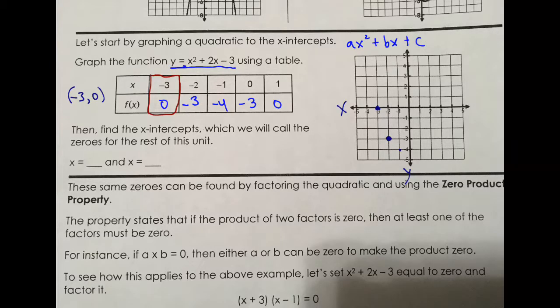-1, -4. 0, -3. And 1, 0. And we're expecting it to be a U-shape. You see we've got a U-shape going here.